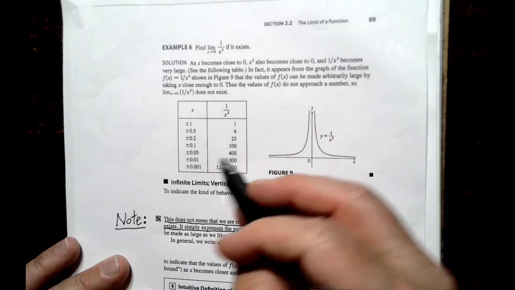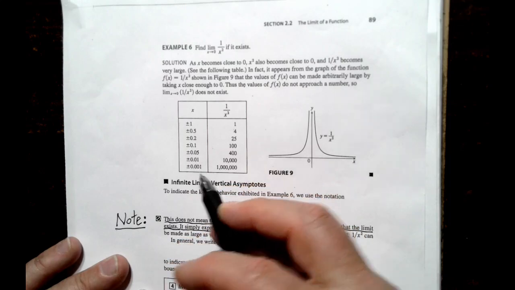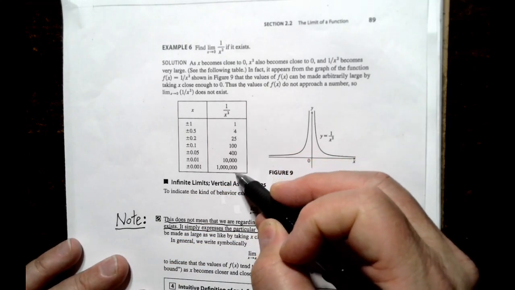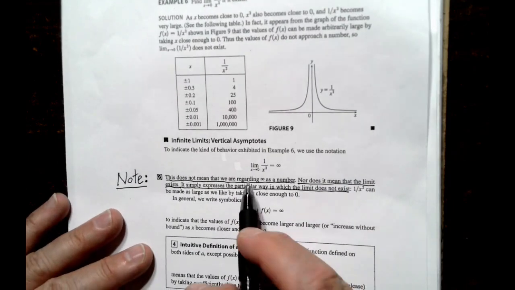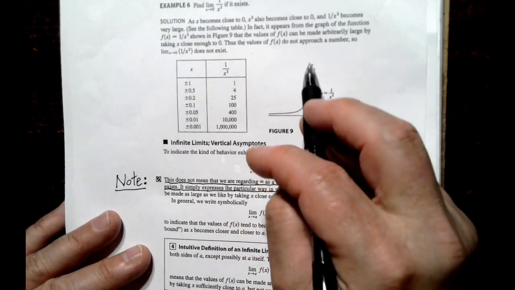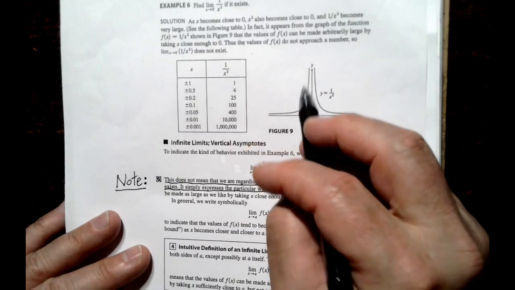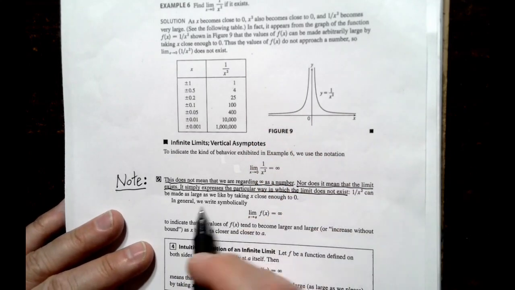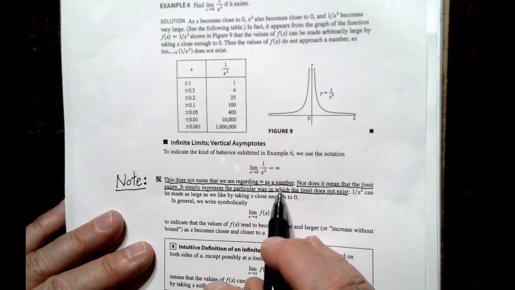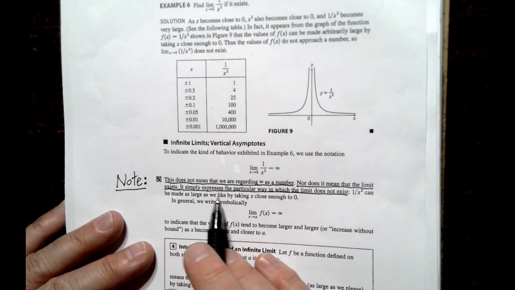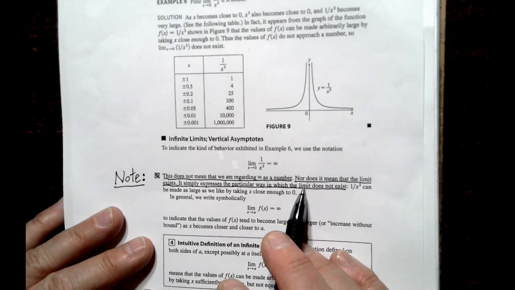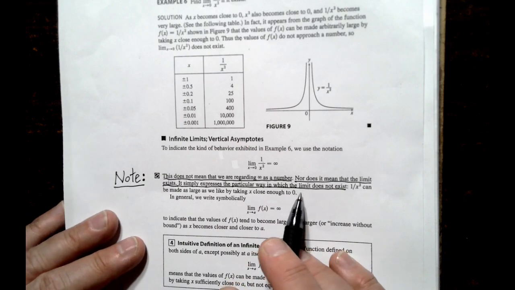So as you pick numbers that get closer and closer to 0, your function values get closer and closer to huge positive numbers. So we can say the limit equals infinity because we can get as close as we want to 0 and this thing will just explode. Now this does not mean that we regard infinity as a number, nor does it mean that the limit exists. It just expresses the particular way in which the limit does not exist. The limit does not exist, but it is an infinite limit. I know that's kind of confusing, but there you go.